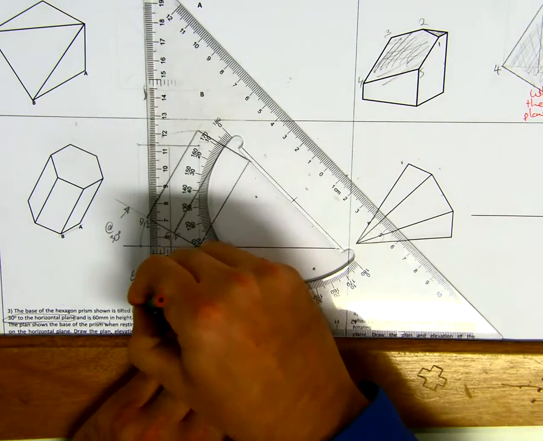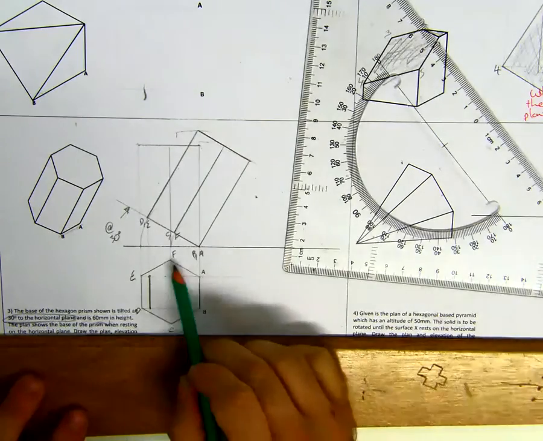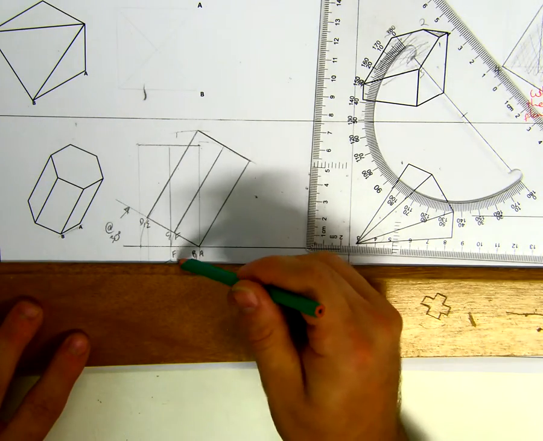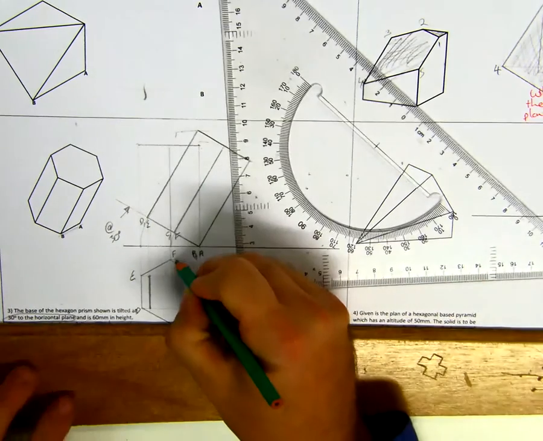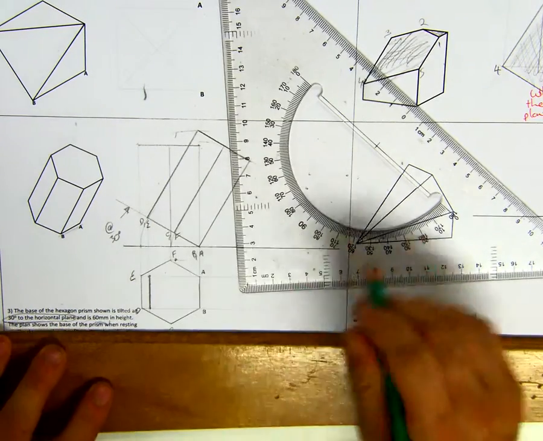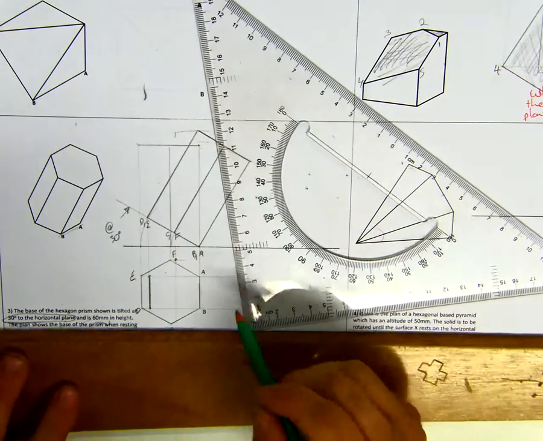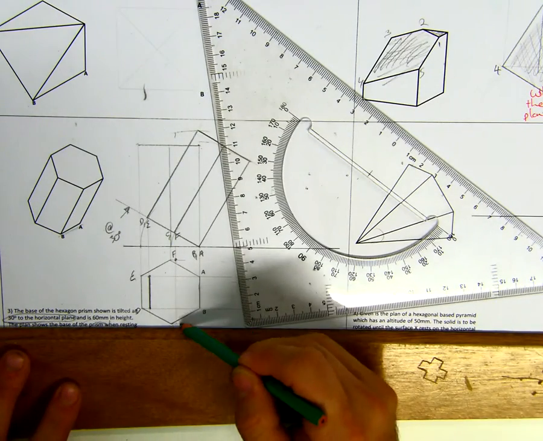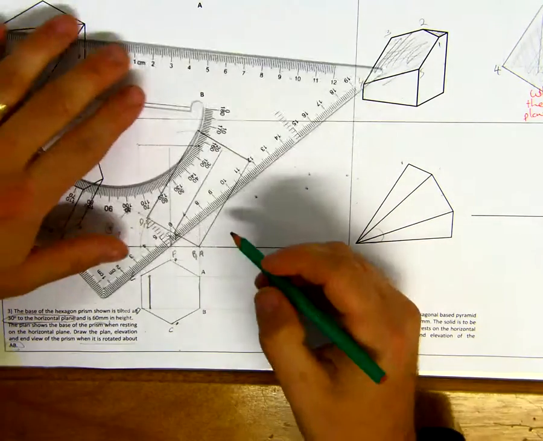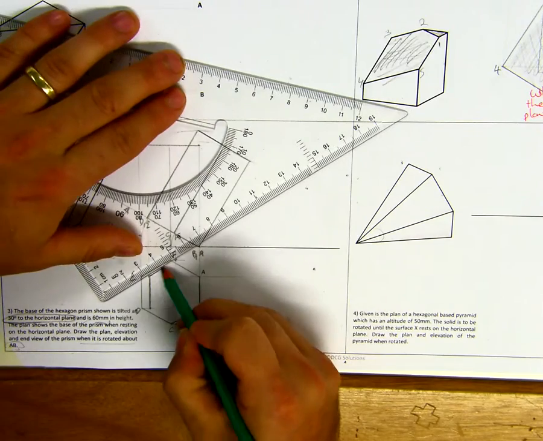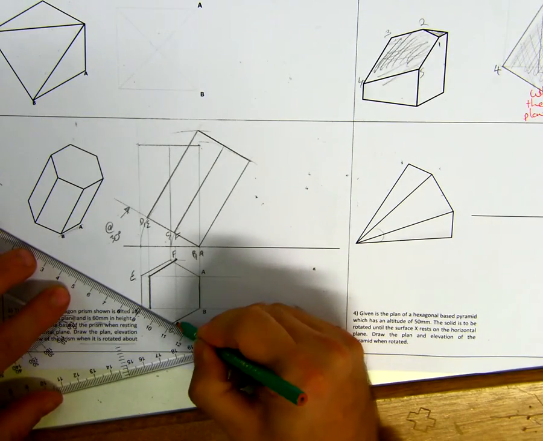That'll be one edge. Same thing then, we're going to bring F across and F down. Where they intersect, we'll show you where it is in plan after it has been moved. So E, F and C move in the same direction. So we have that point there. So now we can join up that edge here. We can join this edge as well.